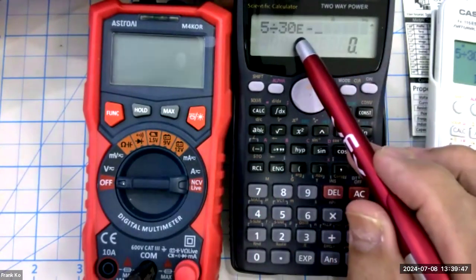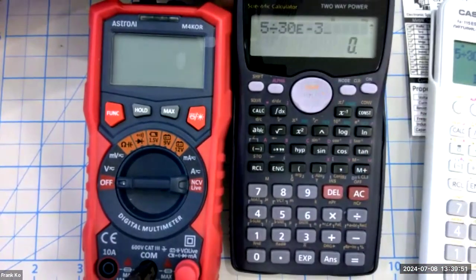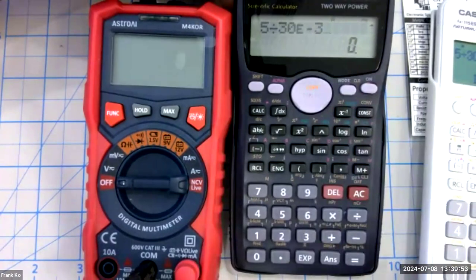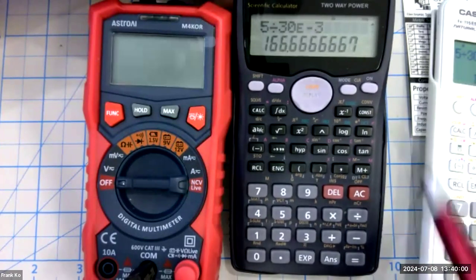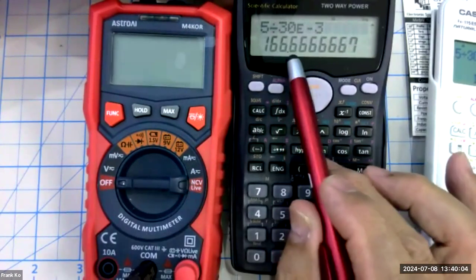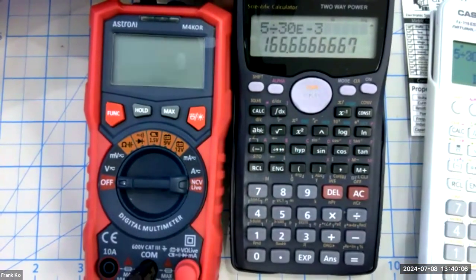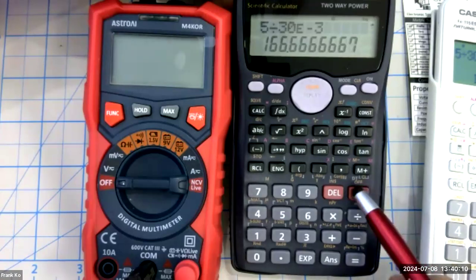Now I have 30 exponent negative 3. Now that is 30 milli using the 10x or exponent key. And if I hit equals, boom, this automatically shifts to the proper decimal place location. So 166.67. But it's a whole lot easier not having to use the 10x or exponent key with this calculator.